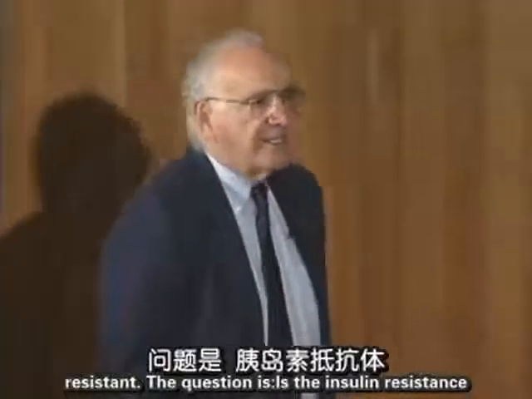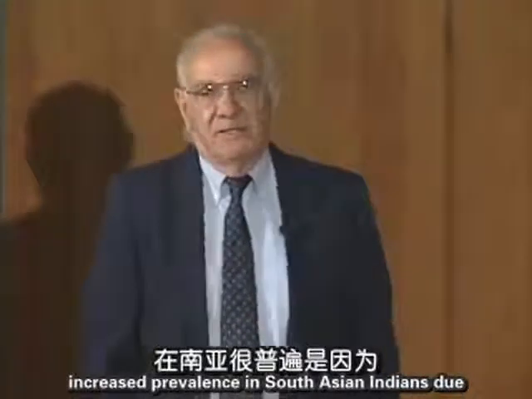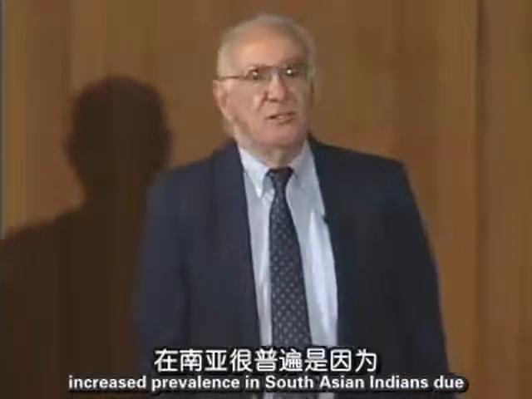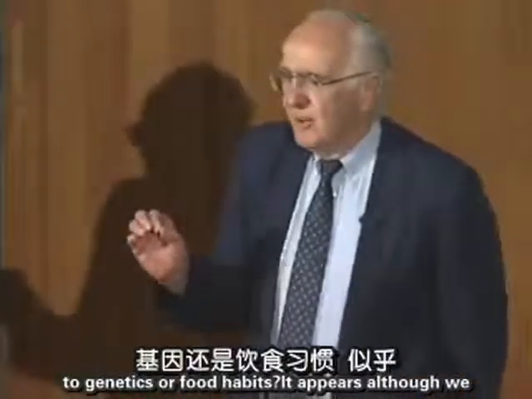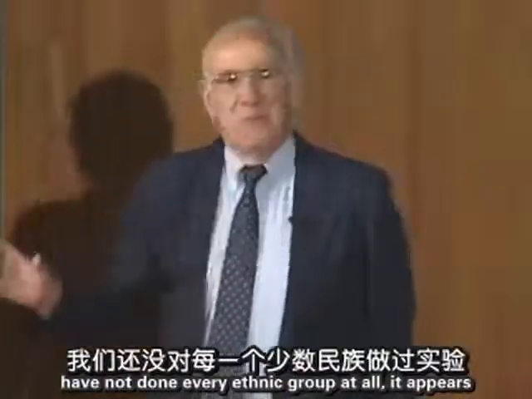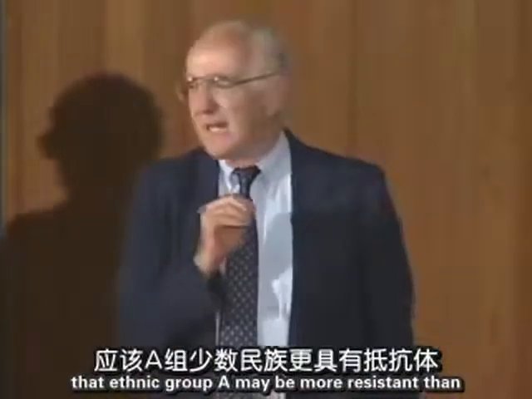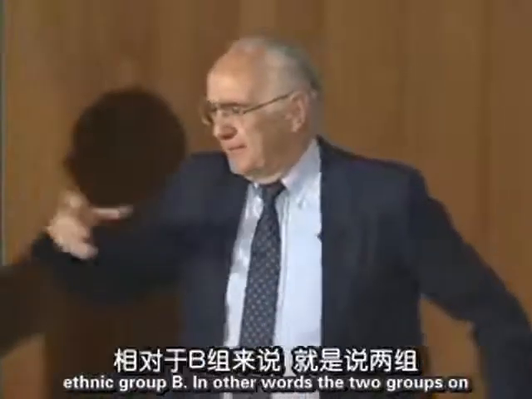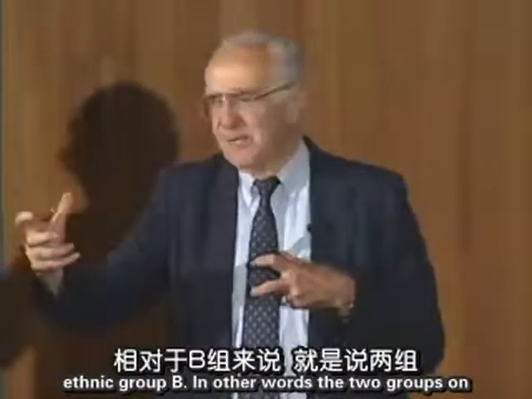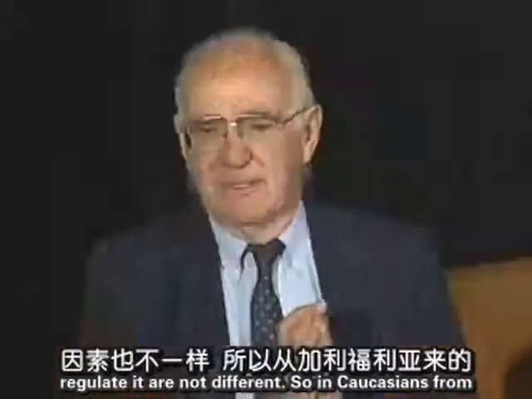The question is, is the increased prevalence of insulin resistance in South Asian Indians due to genetics or food habits? It appears, and we have not done every ethnic group at all, that although, let's say, ethnic group A may be more resistant than ethnic group B, in other words, the two groups on the average are different, the factors that regulate it are not different.